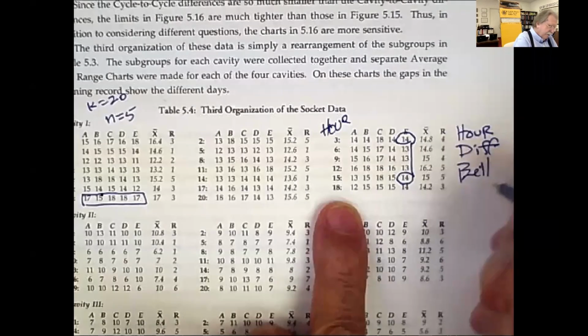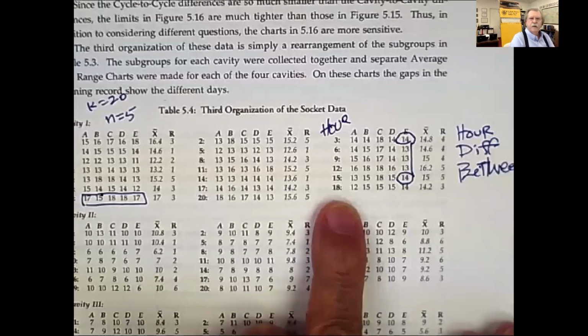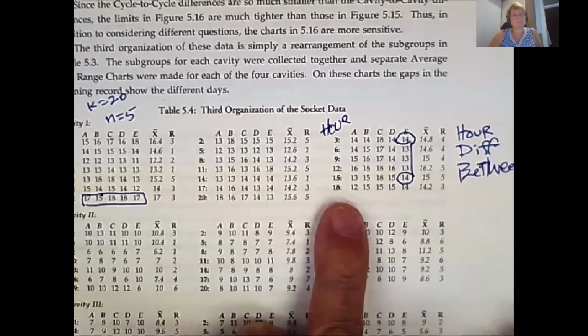Between. So which chart will they show up on? The average chart looks for differences between, while the range chart checks for consistency within. So they'll show up on the average chart.